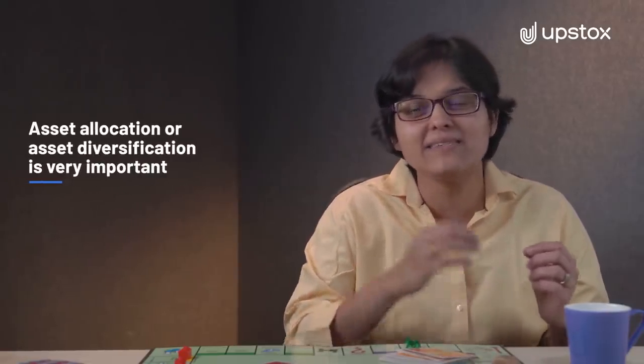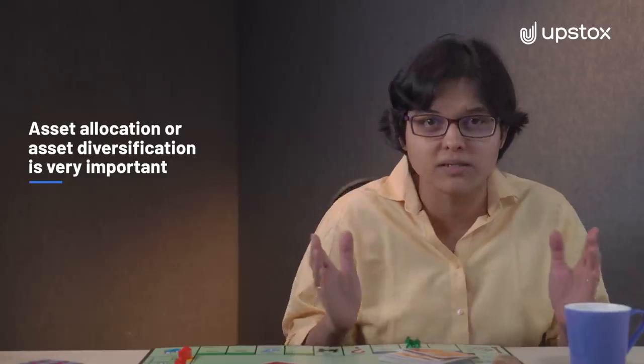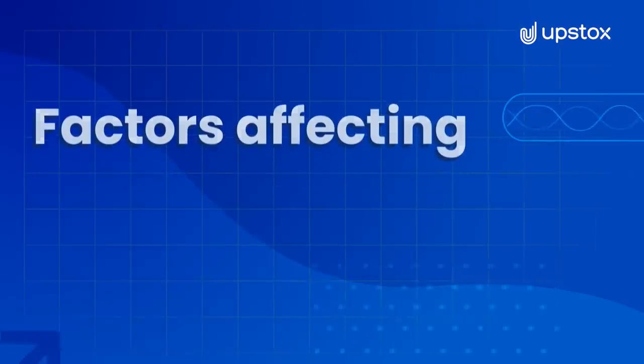I'm sure that now you are convinced that asset allocation or asset diversification is a must. But then if you want to diversify your portfolio, you need to understand how much of your total assets should go to which type of assets. For that, you have to know KYS. KYS? Not KYC, it is KYS. I just tried to coin this term. KYS stands for Know Yourself, because that's what determines the factors that affect your asset allocation. So let's go through all these factors one by one.